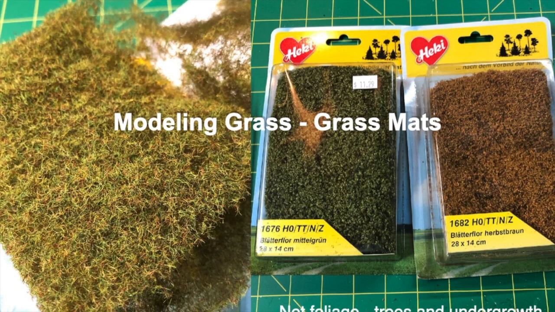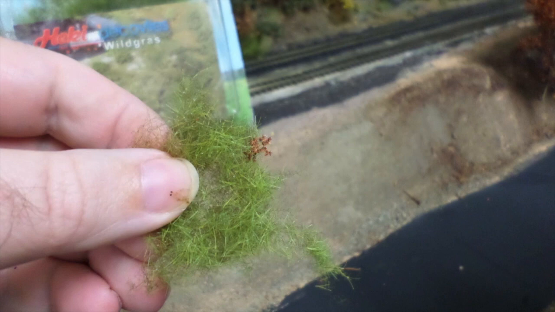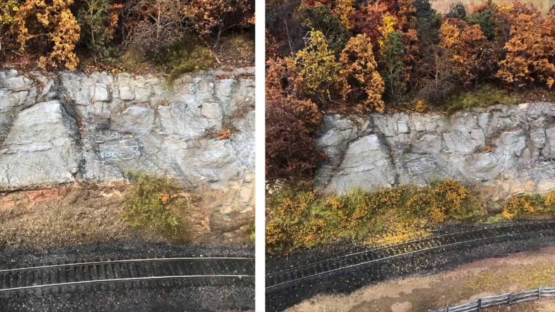When it comes to modeling grasses, we have a plethora of choices today, far more than just plain ground foam or dyed sawdust that I remember from my first days in the hobby. I like to use these Hecky grass mats. I also use grass mats from Martin Wellberg and some other manufacturers. One thing I do with any of them is I try to tease them out as much as possible. You don't want your scenery to look like you just placed clumps in place. I also blend them together.